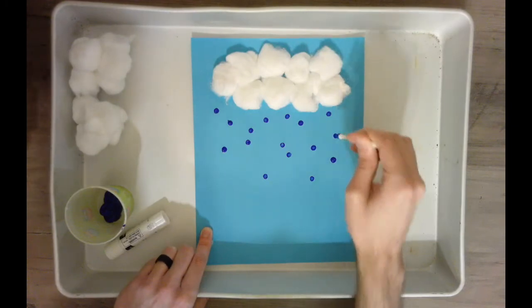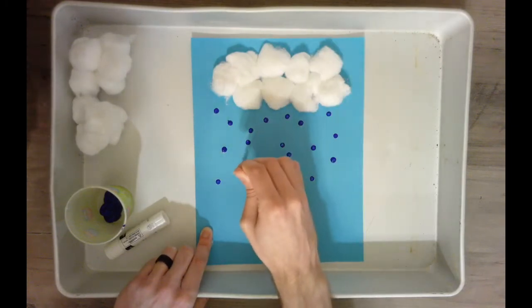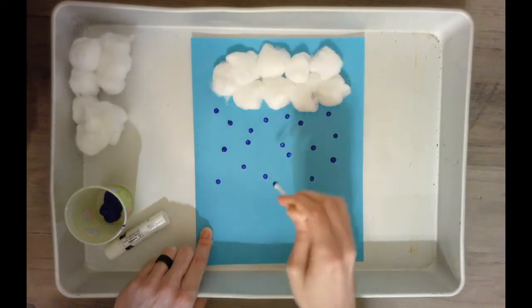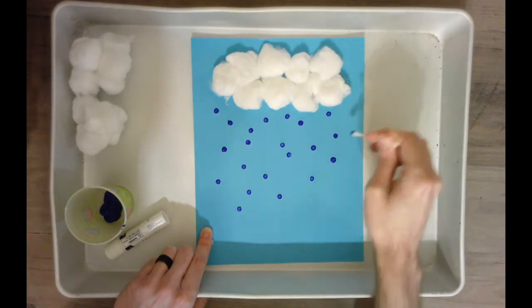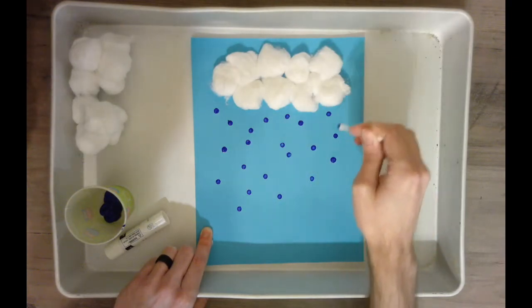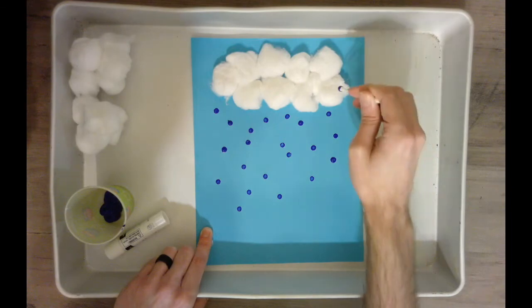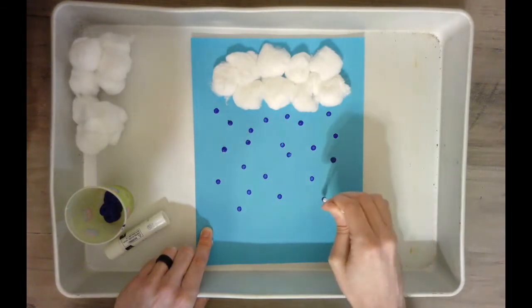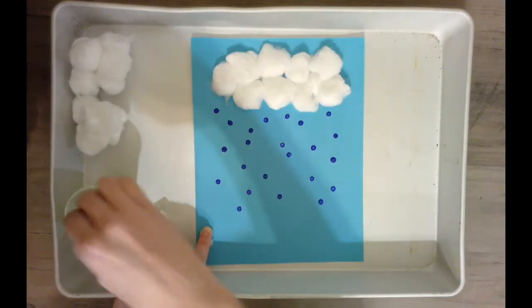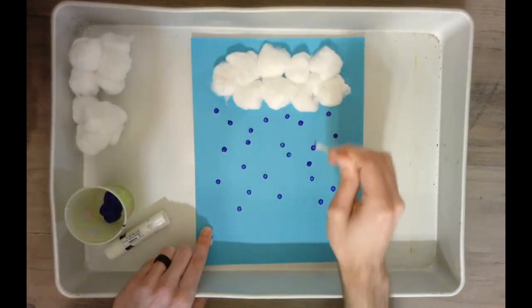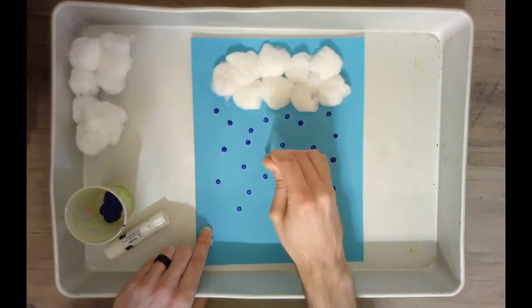Here and there, I'm going to re-dip my Q-tip into my paint so that it doesn't run out. Also, you don't want your raindrops to come over here, because they're falling from the clouds, and if it's over here, the wind would have to be blowing it really hard for it to get that far over to the right of the paper. So make sure it's within the cloud's length.